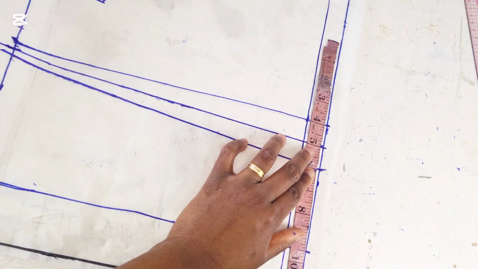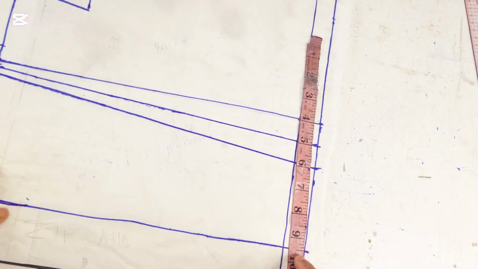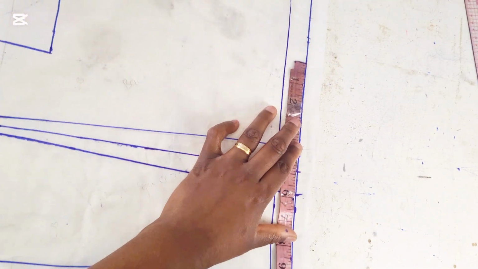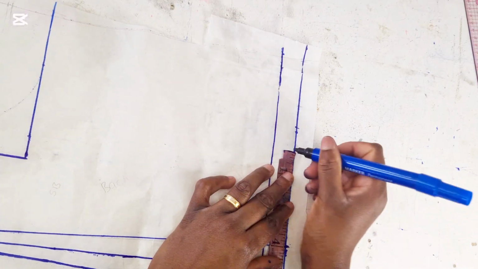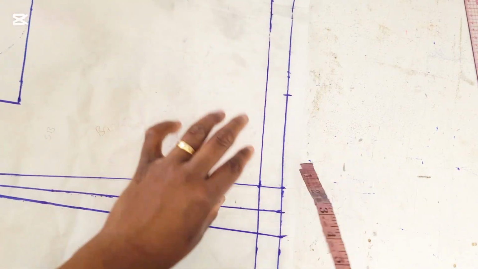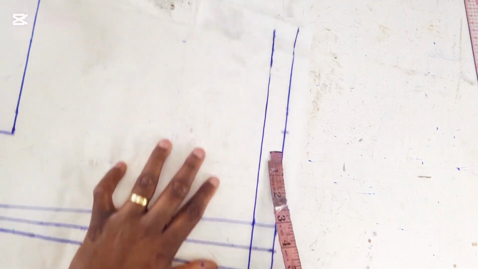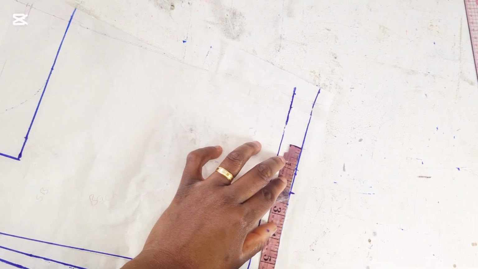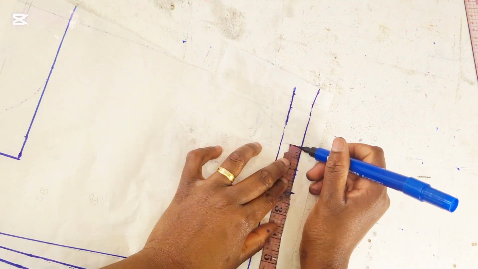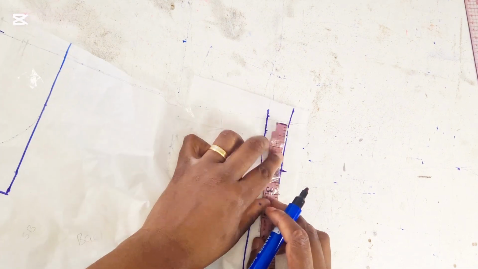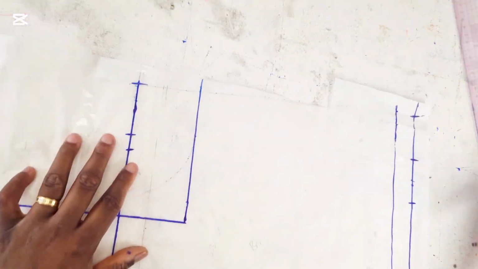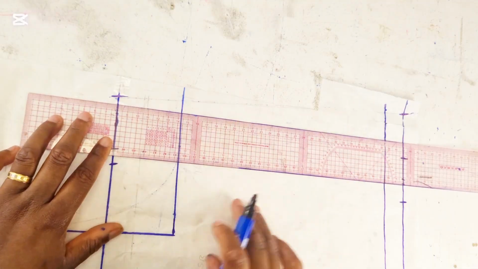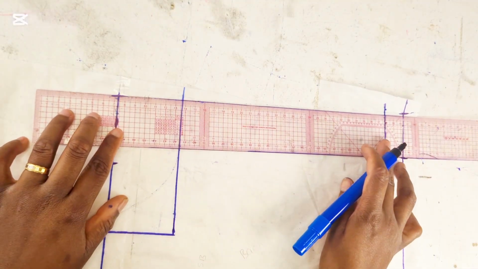My waist is 38 divided by 4 is 9.5. Placing my 9.5, I'll just mark it. Then go back, measure my darts. My darts here is 2, that is half 1 inch. I'll add it back, then add back my 2 inch worth of sewing allowance. So that is basically what I did. Then I'm gonna join it together.